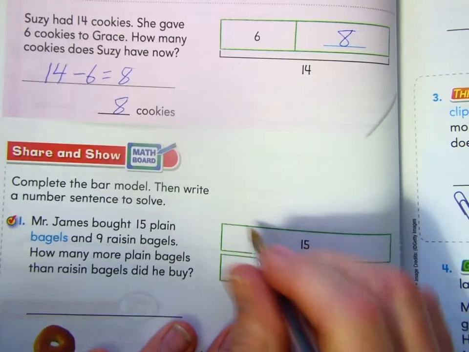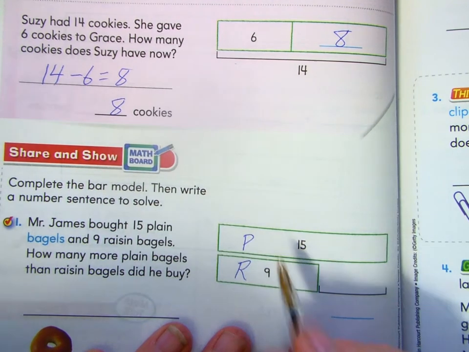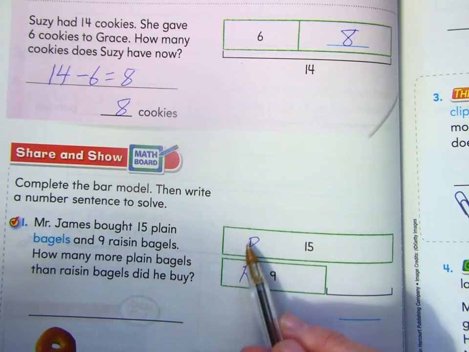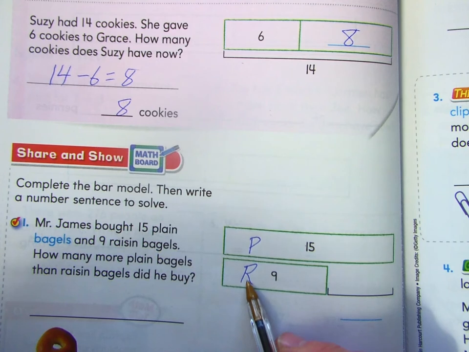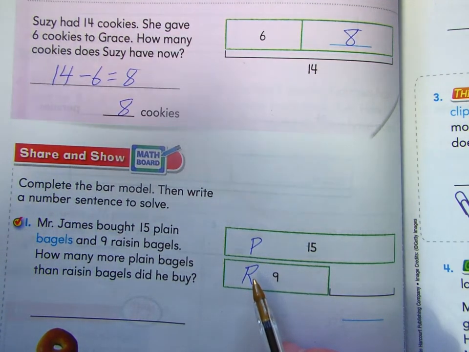So these are the plain and these are the raisin. Now in Spanish you put S aquí porque es simple y P aquí con pasas. So don't get mixed up, okay? No se confunde, por favor.